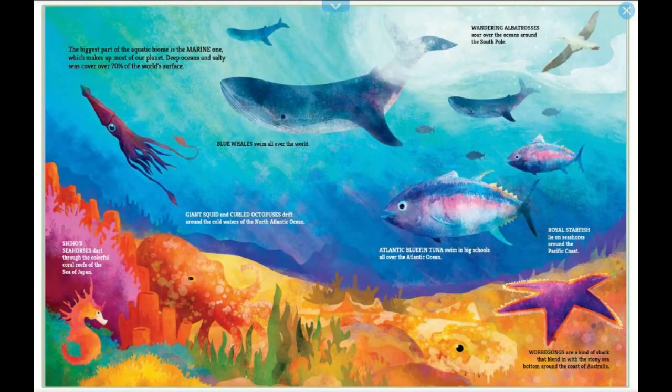The biggest part of the aquatic biome is the marine one, which makes up most of our planet. Deep oceans and salty seas cover over 70% of the world's surface. Blue whales swim all over the world. Shihu seahorses dart through the colorful coral reefs of the Sea of Japan. Giant squid and curled octopuses drift around the cold waters of the North Atlantic Ocean.